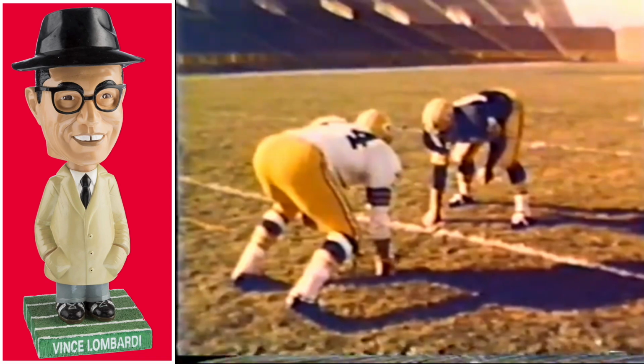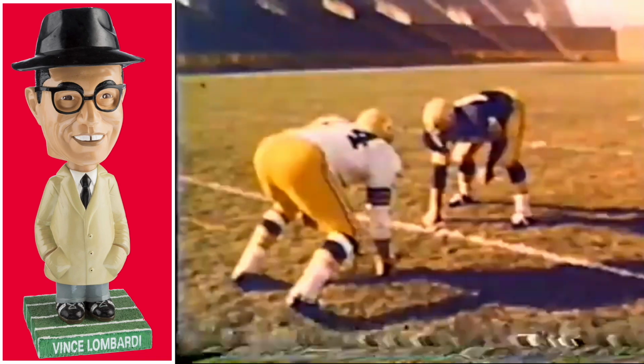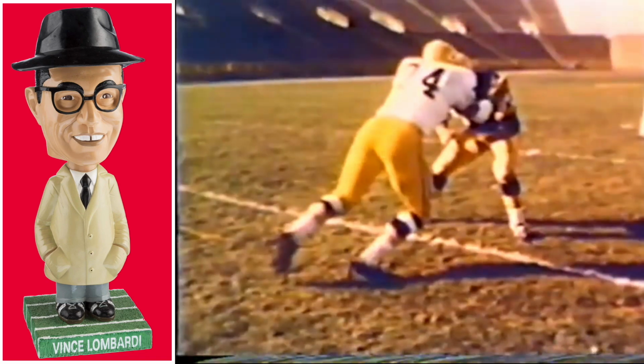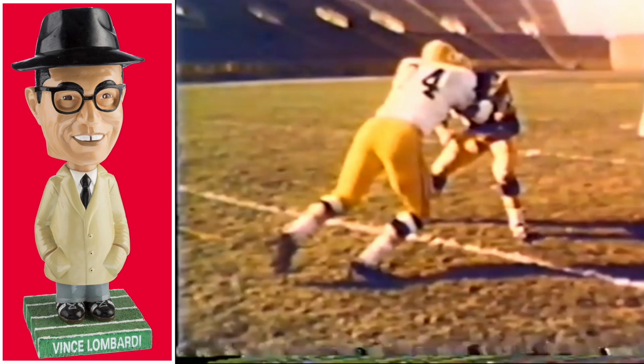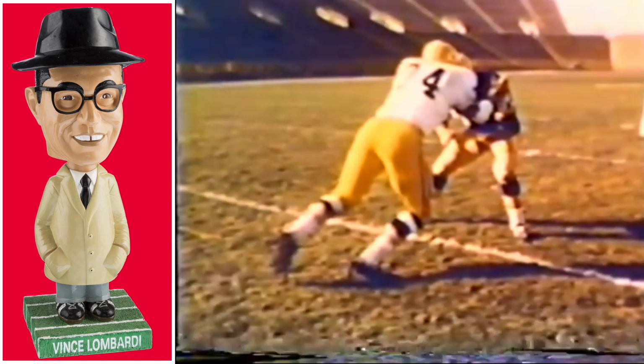In defeating that man, once contact is made, feet and hands are 90% of the battle. Other things being equal, the man who moves his feet most effectively will win this battle. Watch the feet.